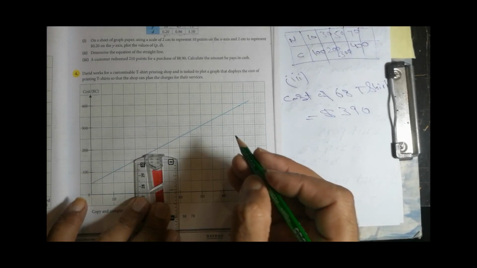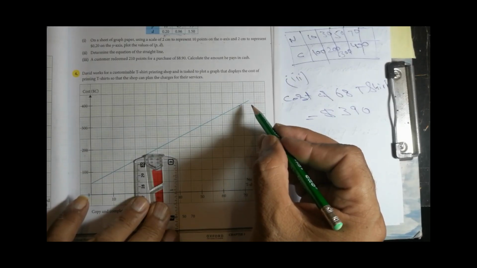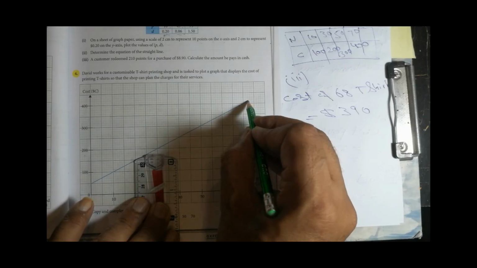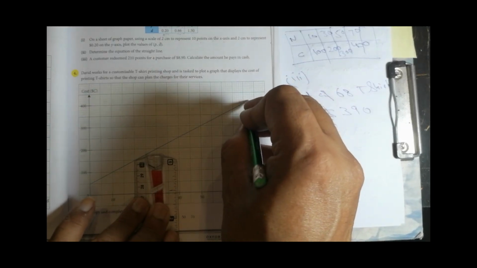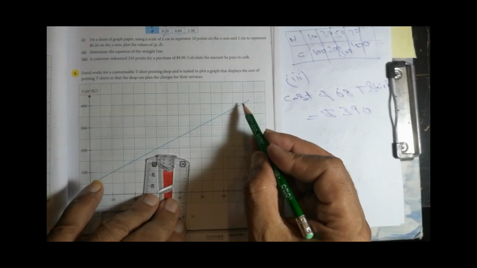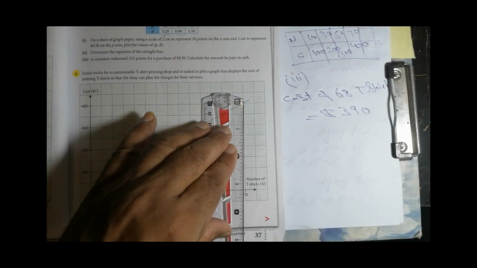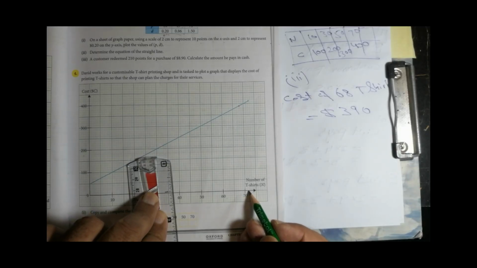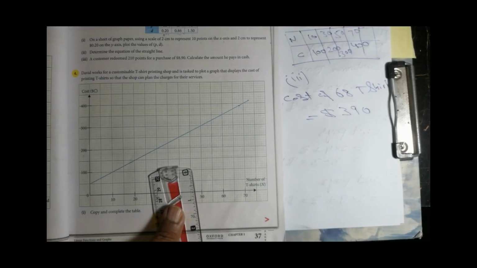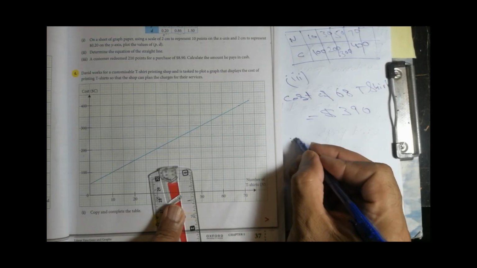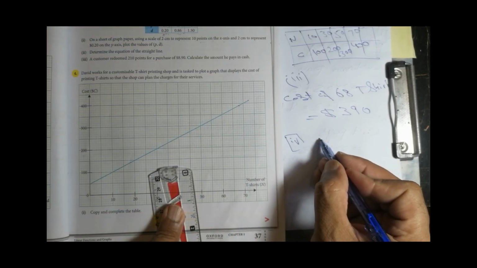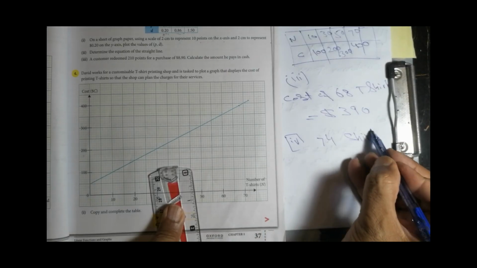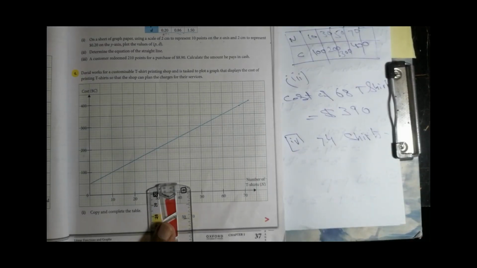If we see 410 on this line, this point at the end of this line, and this is the second square, that is equal to 72. So this was part 4. The answer is 74 shirts. He can buy 74 shirts for $410.